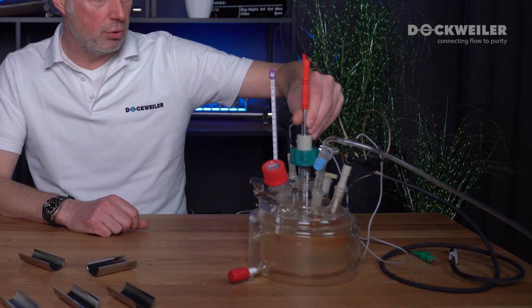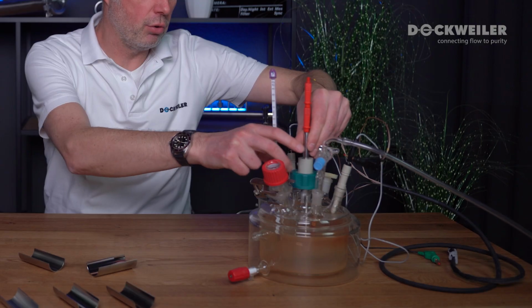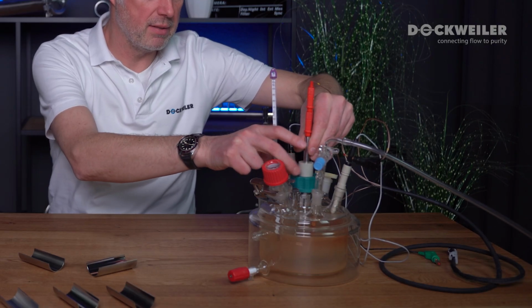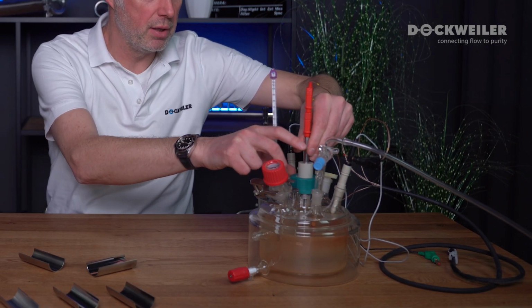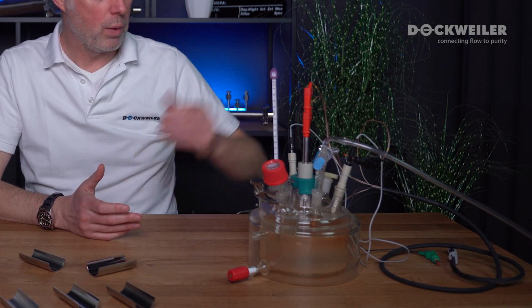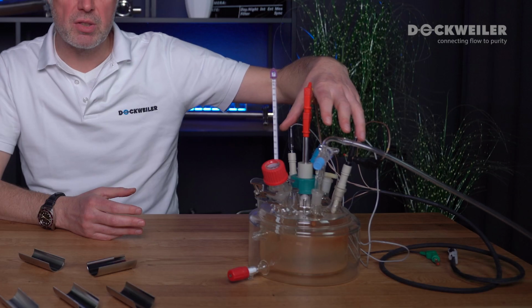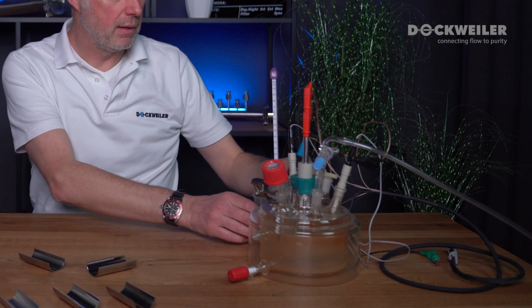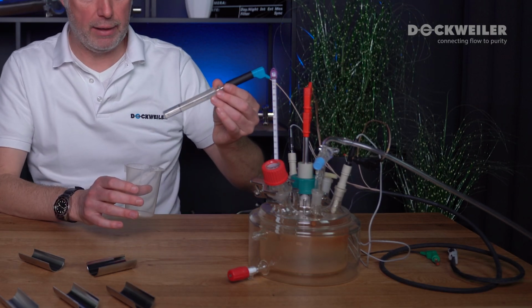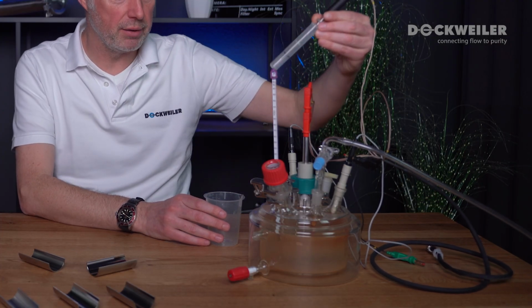So what we basically do in this setup is introduce the working electrode, which is our stainless steel surface that we prepared, into that unit. Furthermore, we have two counter electrodes in that setup and a reference electrode that we're going to introduce into that part here.